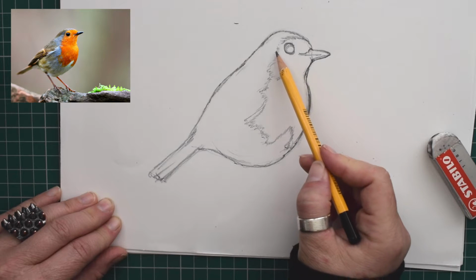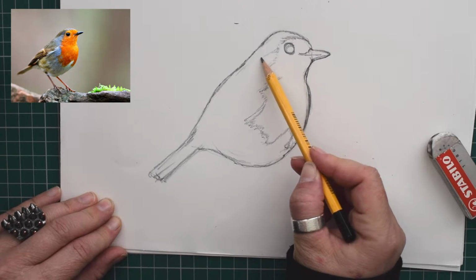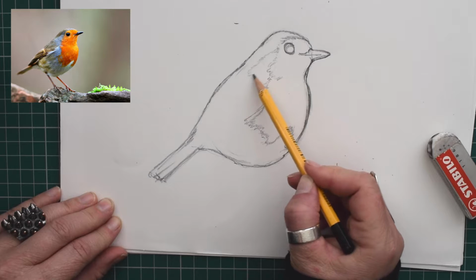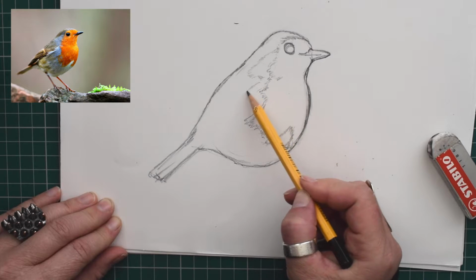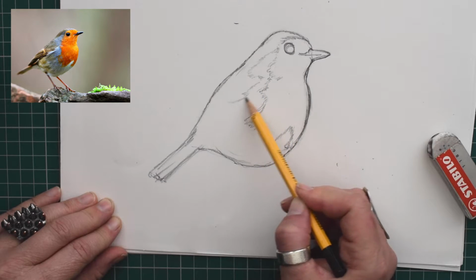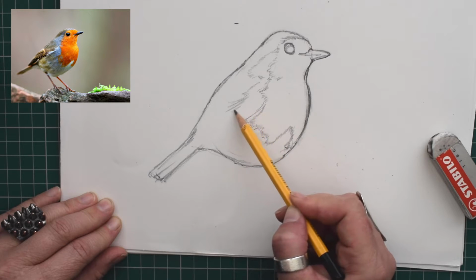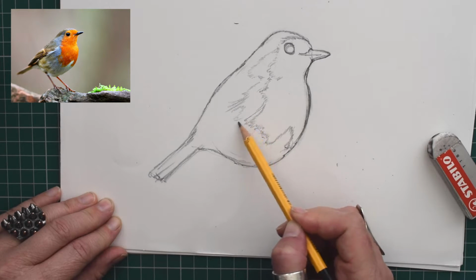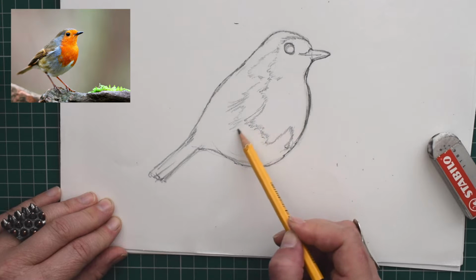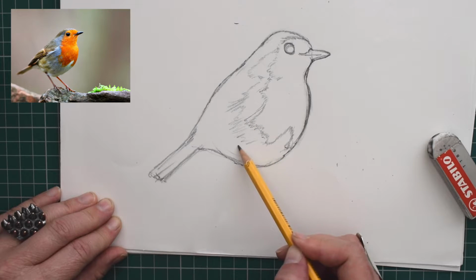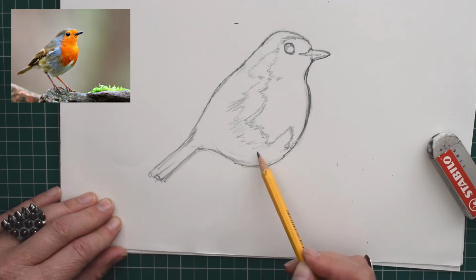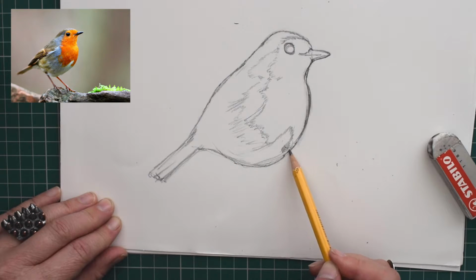And then we have a grey area. Again, I'm just going to use a few little bits of feathers there. And then the grey area blends into the white. So underneath here is a lot of white.